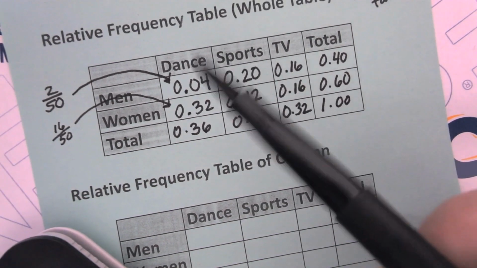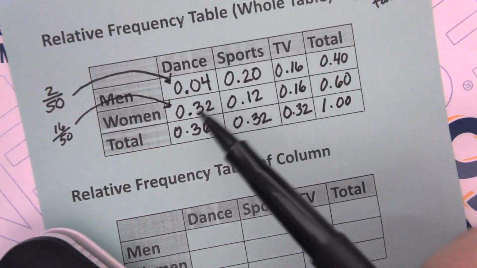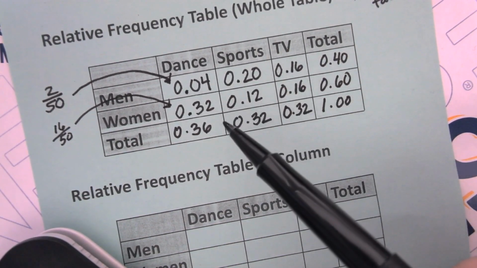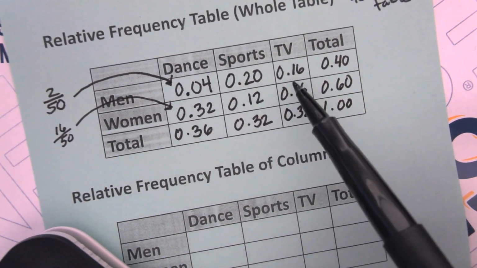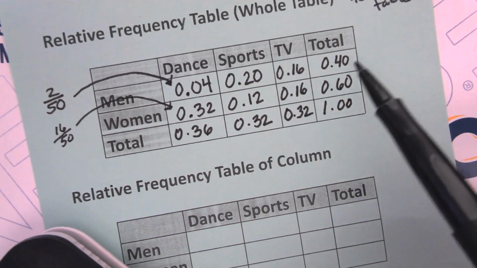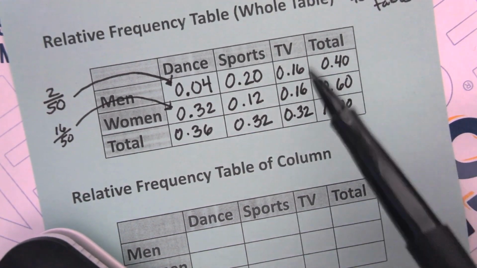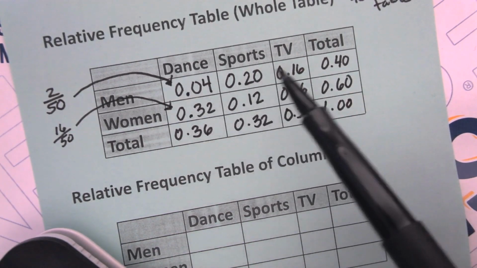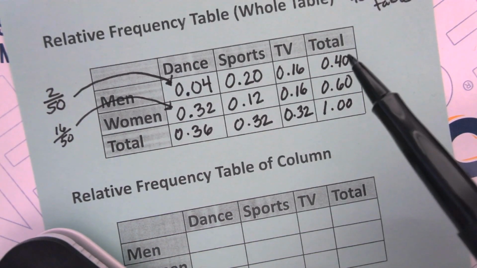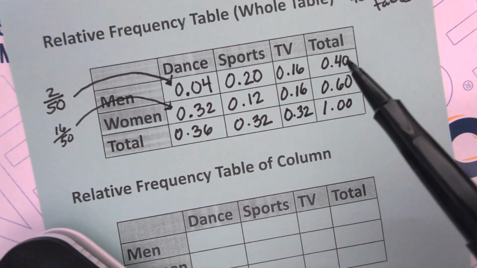If you only did the 6 in the middle, the joint frequencies, if you total up 0.04 plus 0.20 plus 0.16, you get 0.40. You can also get 0.40 by taking the number that was here, which was 20, and dividing it by 50. So either way, these numbers are going to total up here, or I can do what was in the original table divided by 50, and I'll get this one.